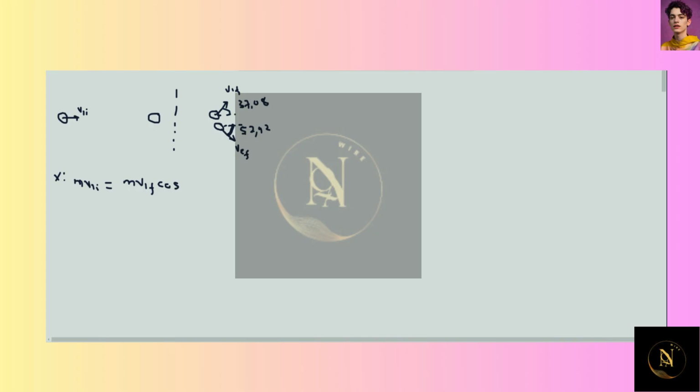That will have a cosine of 37.08, because to get the x component you use the adjacent side over the hypotenuse, which is just the cosine. Just a little trick there.